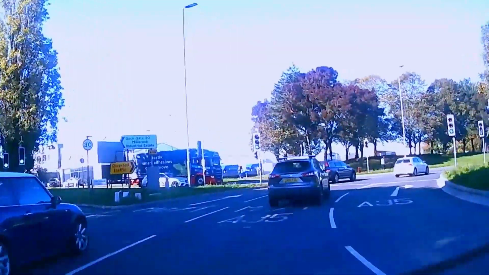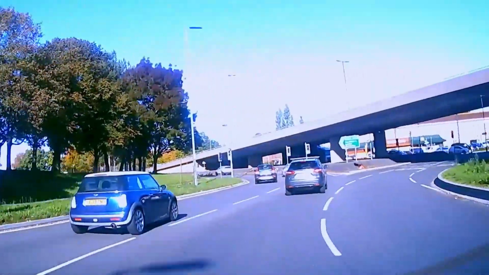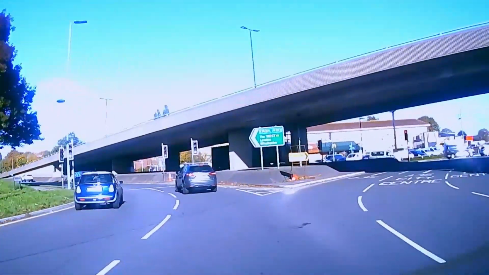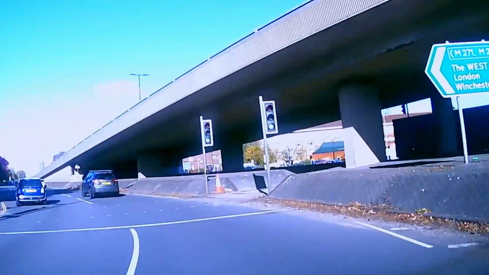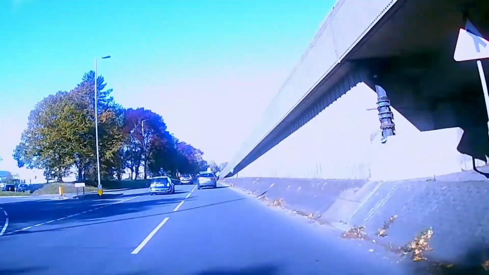And we pass in the third exit. This is the fourth exit. So we're exiting from overtaking lane. Now make sure to check your left mirror.